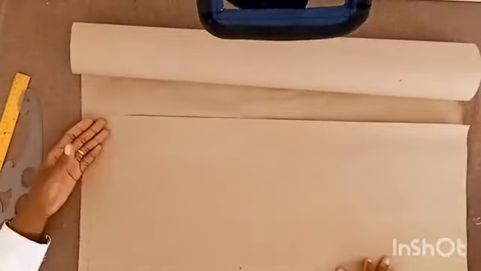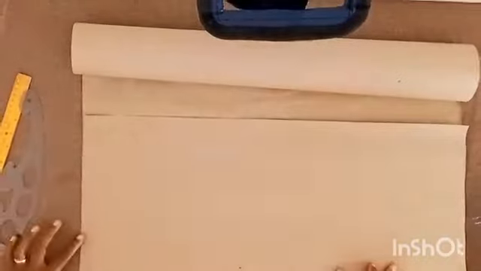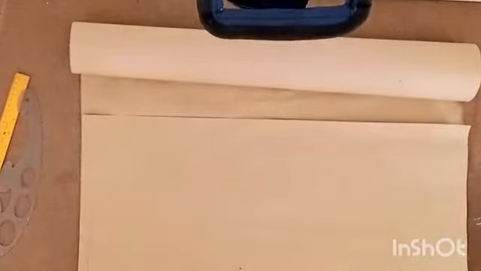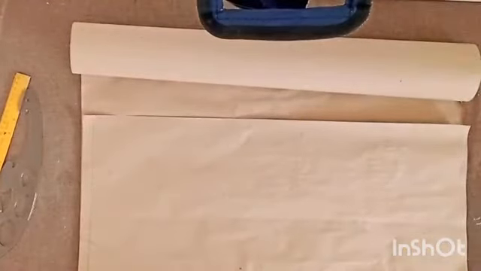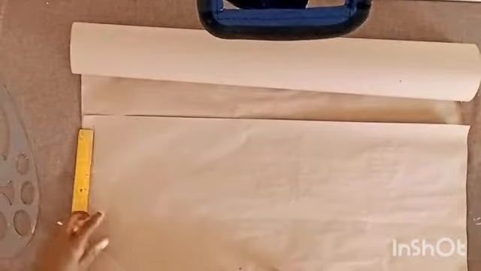This is MS Collections. In today's video, we'll be learning how to draft a basic bodice pattern. Okay, so I have my pattern paper already and I'll be going ahead to draft.